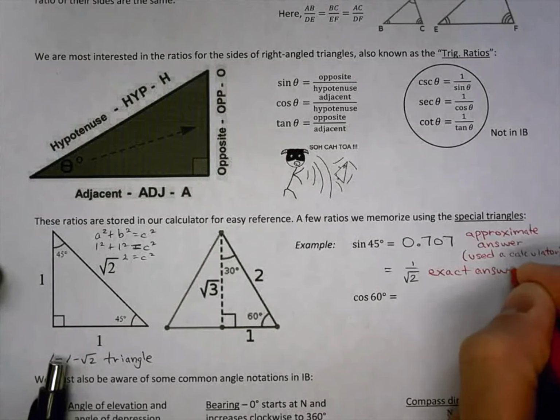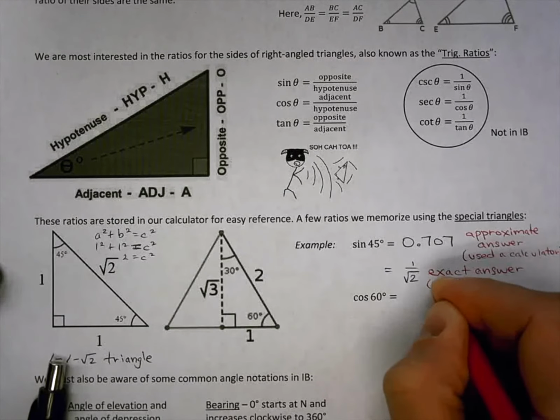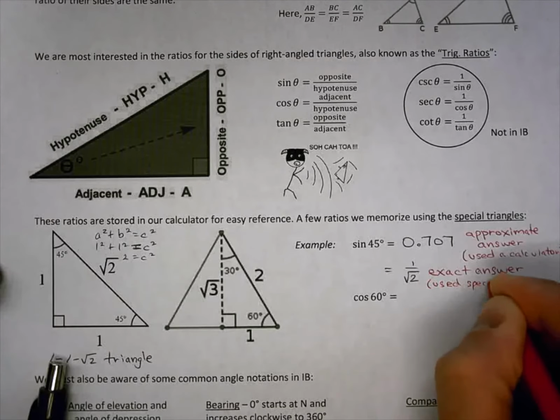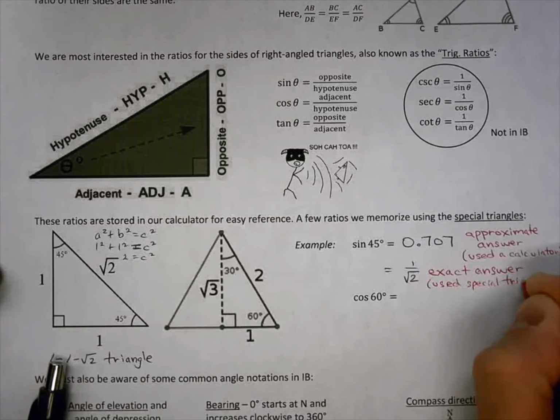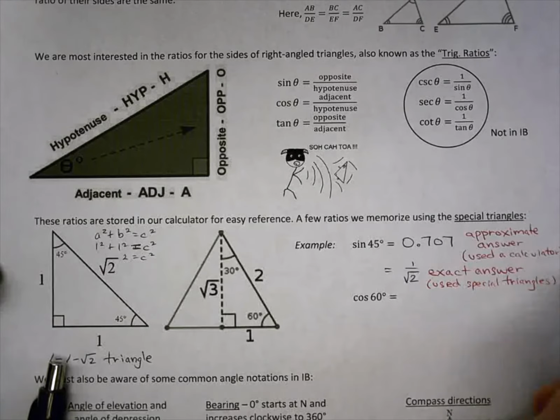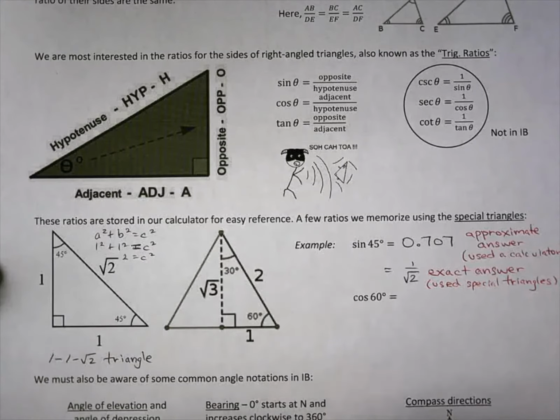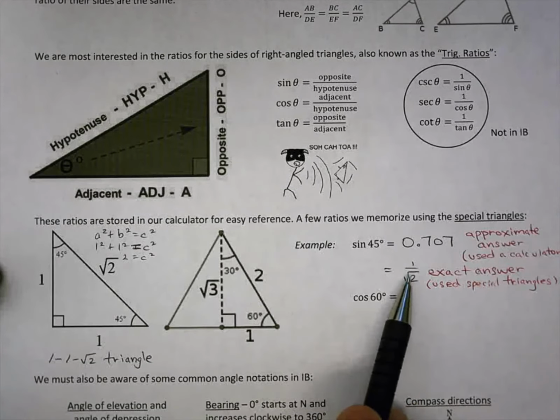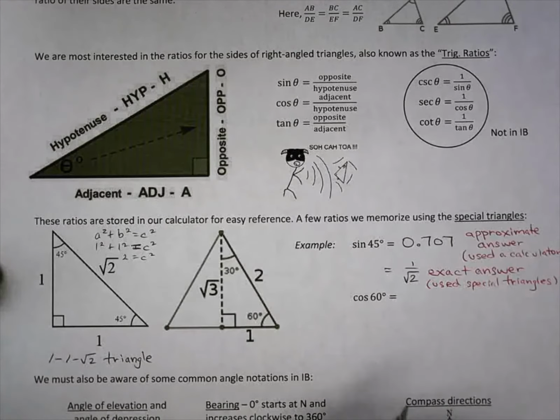that you would use on a paper 1. And that is you use special triangles. It is expected that you know these triangles. These are now in IB. Don't worry about rationalizing the denominator. You don't have to, at least for my course, and IB won't dock you if you have a square root in the denominator. Okay, cos 60.